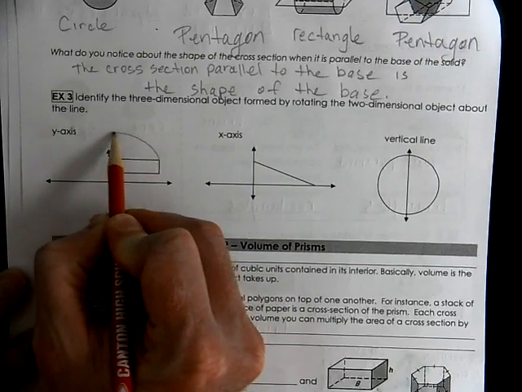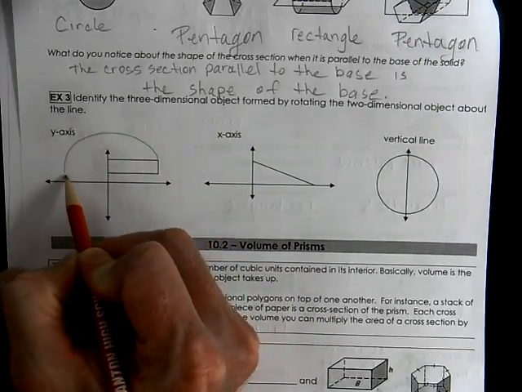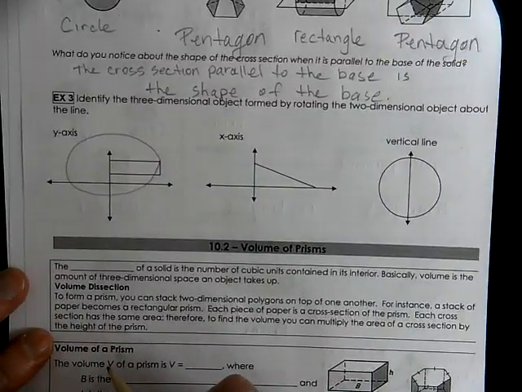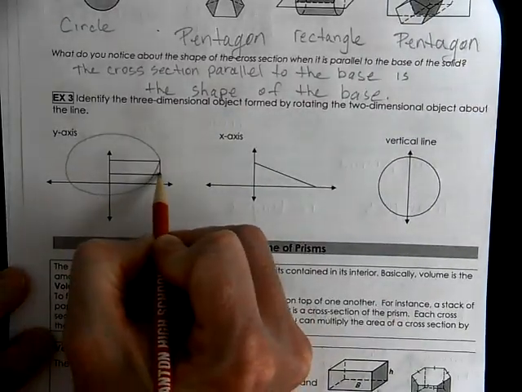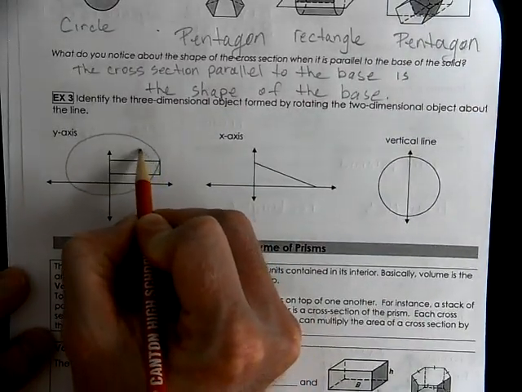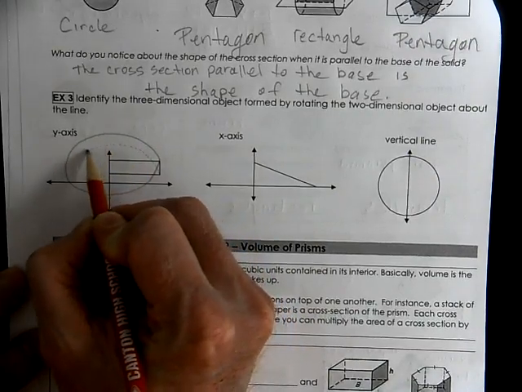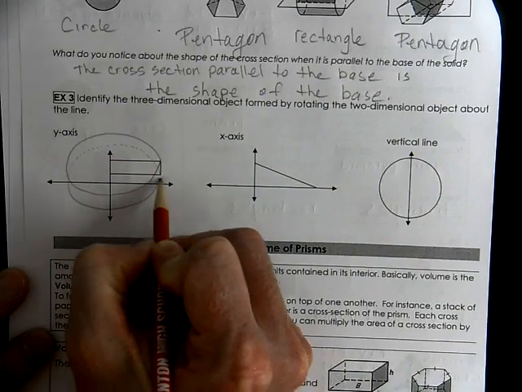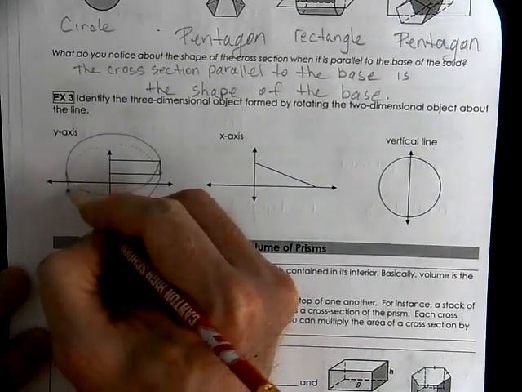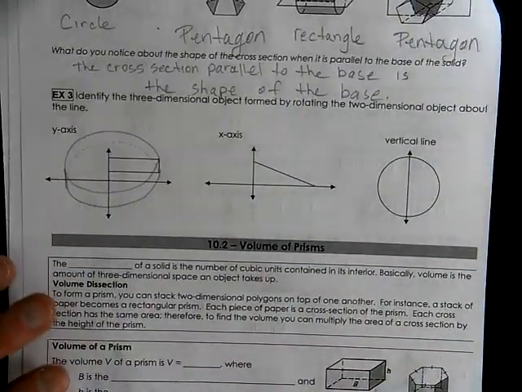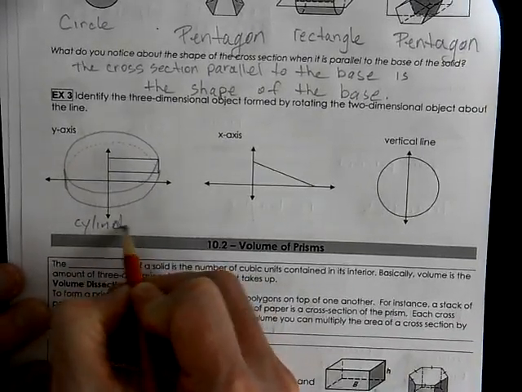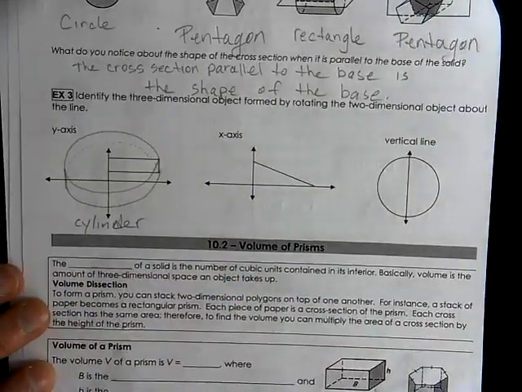This is going out, then around, comes back. This one here is going out, around, and back together. So what shape did you make? A cylinder.